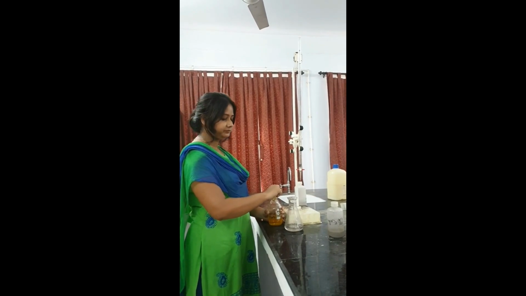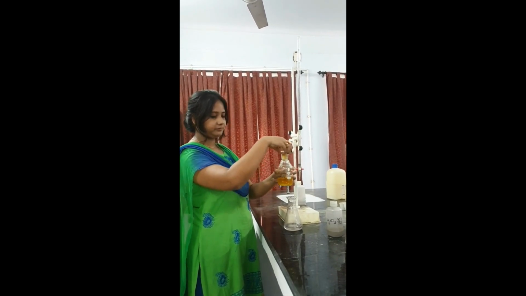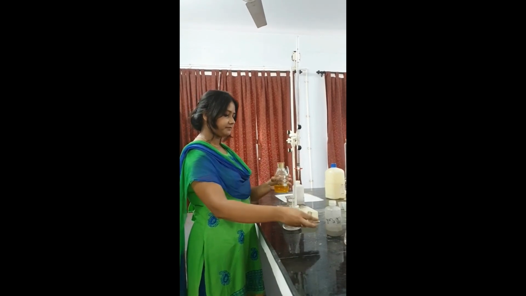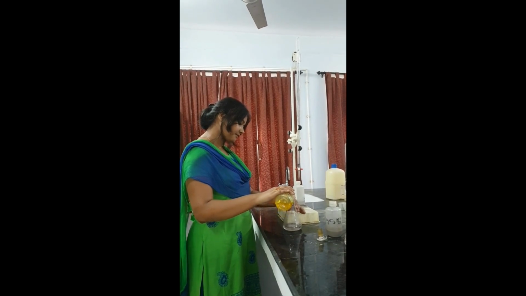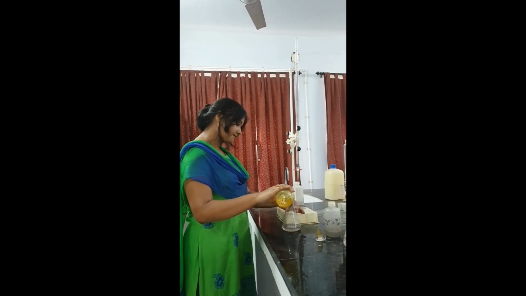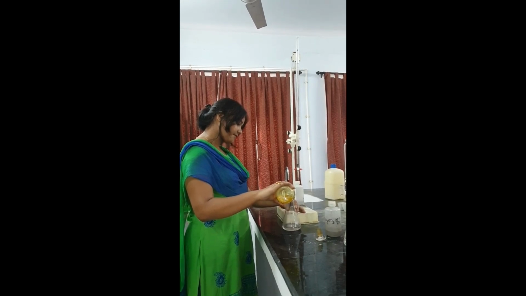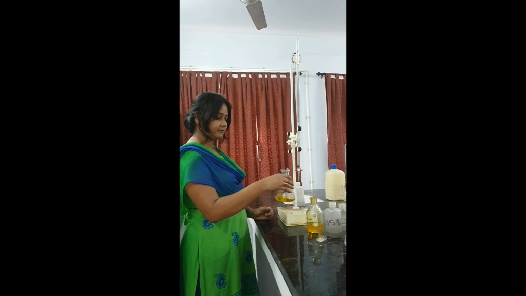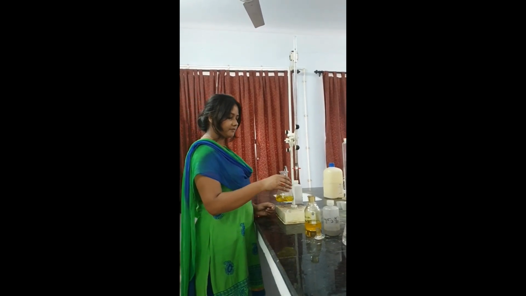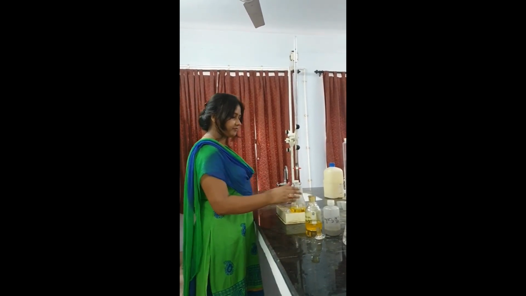Now the indicator potassium chromate will be added into the sample of water taken. The sample water is tap water. It is taken and a few drops of potassium chromate indicator will be added into it. The color developed will be yellow. Please remember, initially yellow color will develop. See, the sample is turning yellow. We have noted down the initial volume in the burette. Yellow color has developed. Now we will begin the titration process.